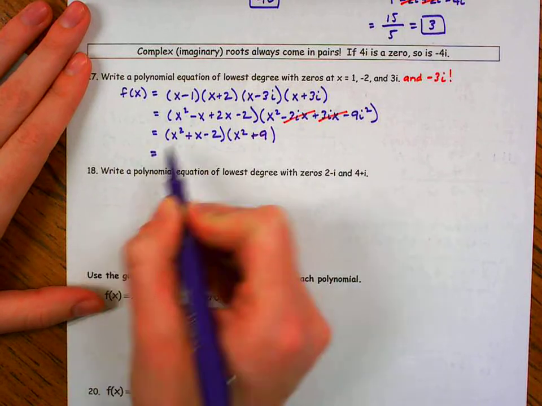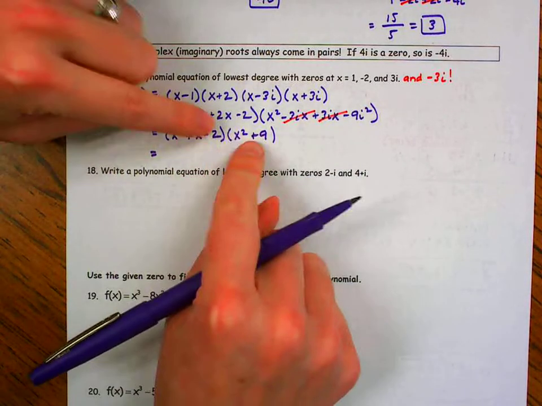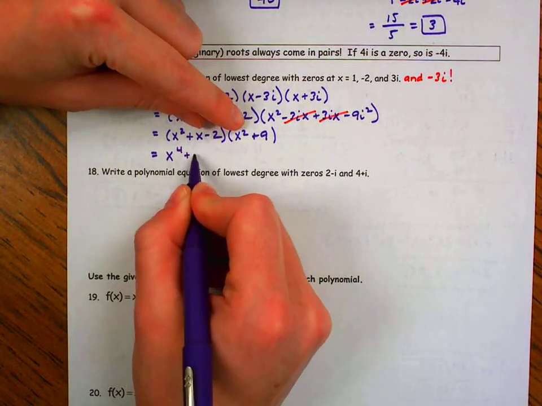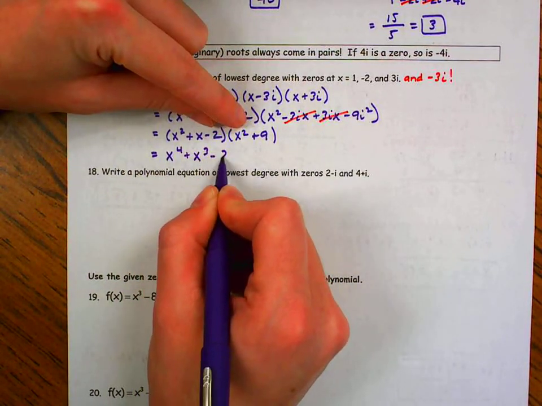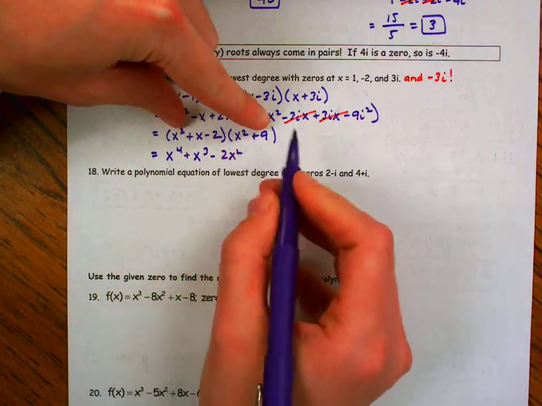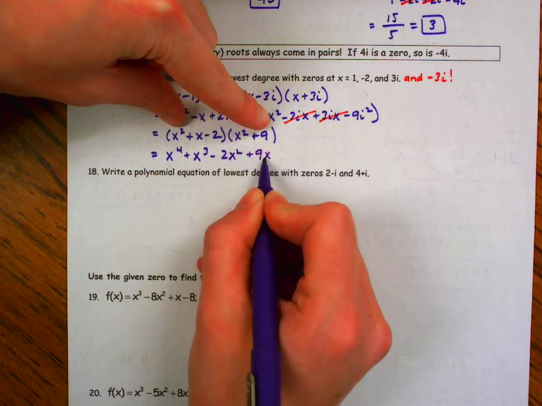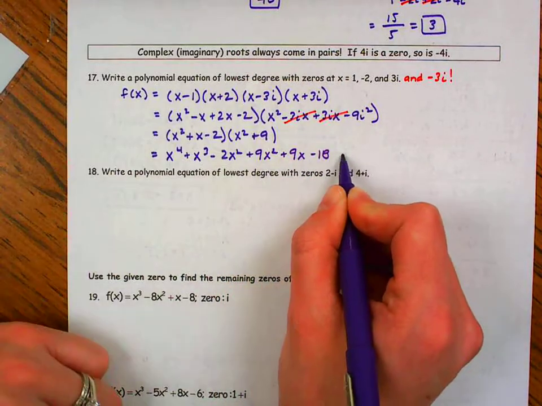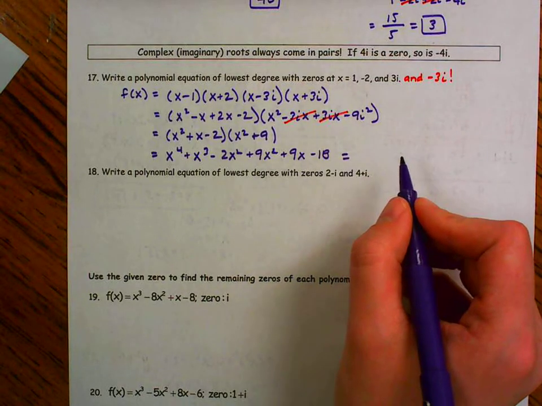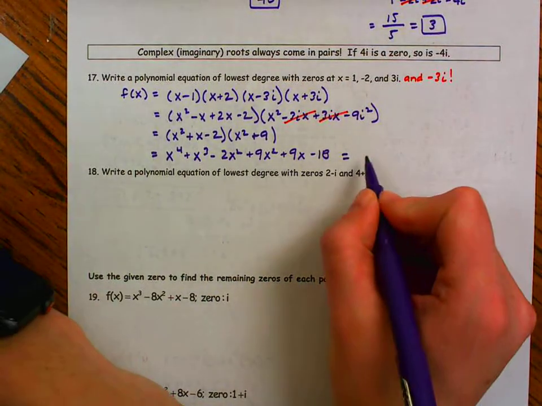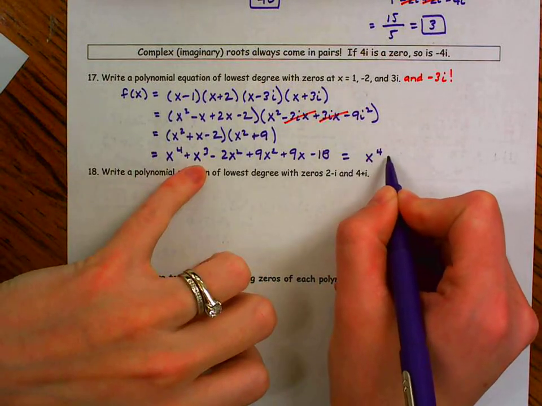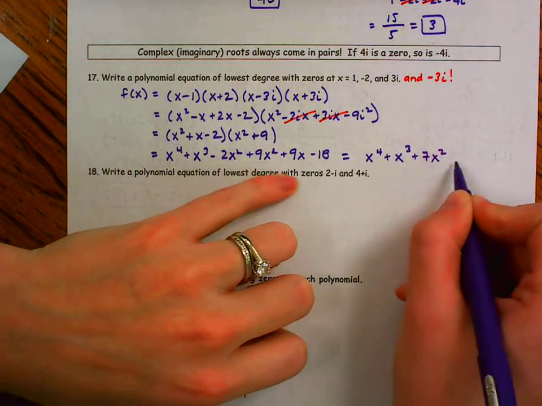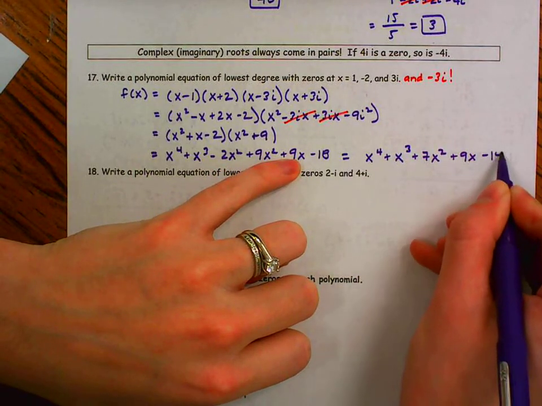So now I can FOIL this out, or I'm really just going to distribute the x squared to all this and the 9 to all of this. So it's going to give me an x to the 4th plus x cubed minus 2x squared. Now I multiply out that 9, or distribute it out, plus 9x squared plus 9x minus 18. So that's going to leave me with, so my function is going to be x to the 4th plus x cubed plus 9x squared plus 9x minus 18.